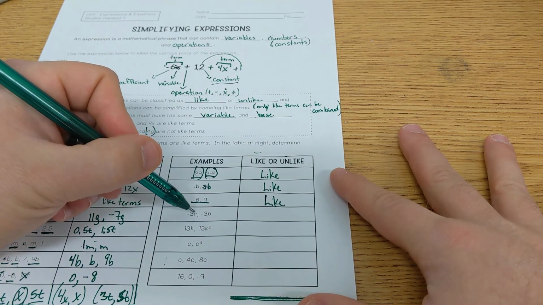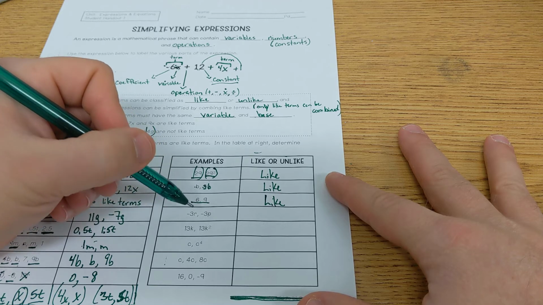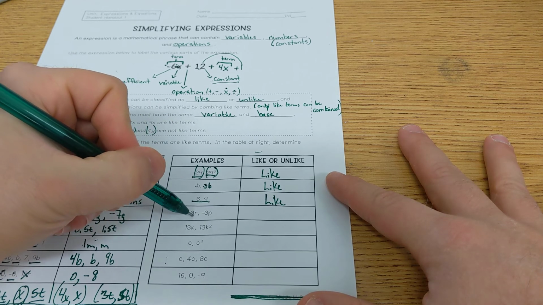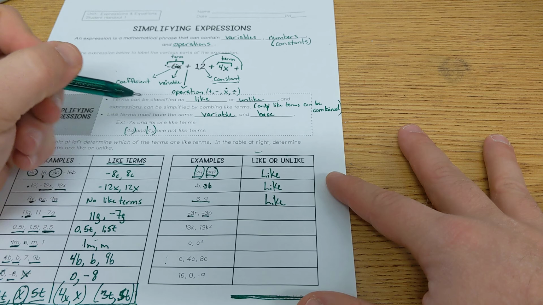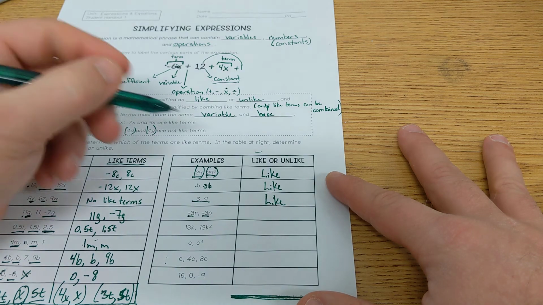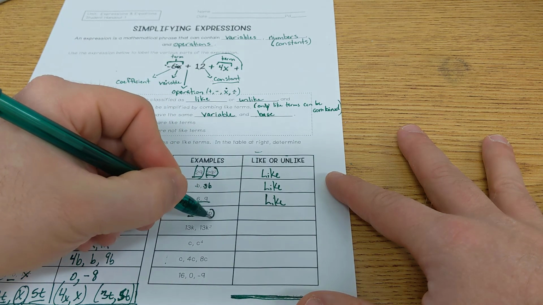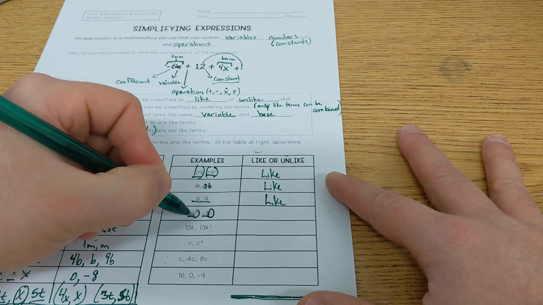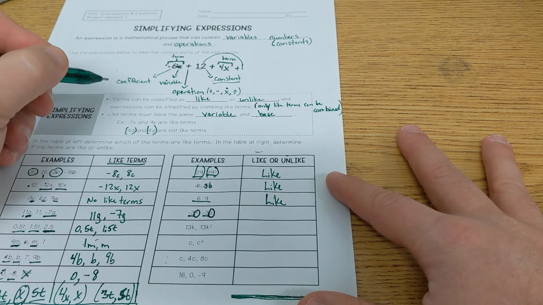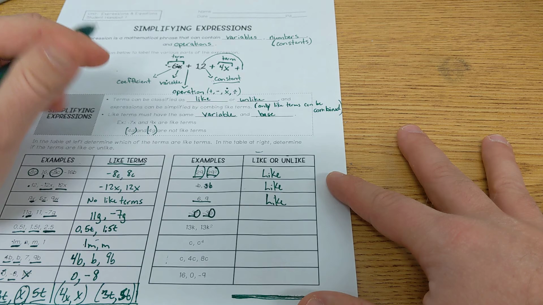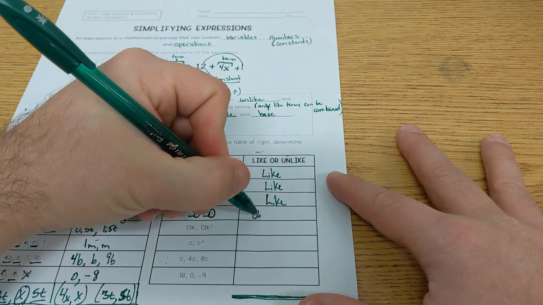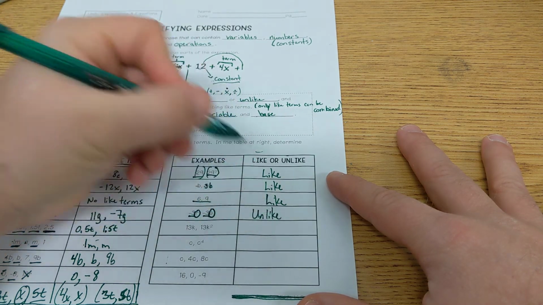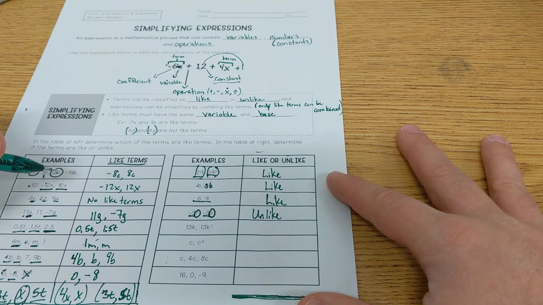All right, we have -3r and -3p. A lot of you are going to look at just, well, both of them have -3, so that's right. No, we got to look at the variables. If the variables are different, they're not like terms. We can't combine them. So unlike terms.